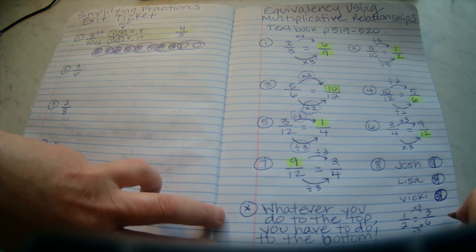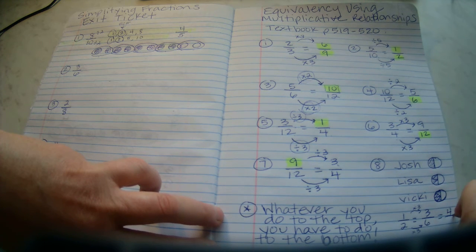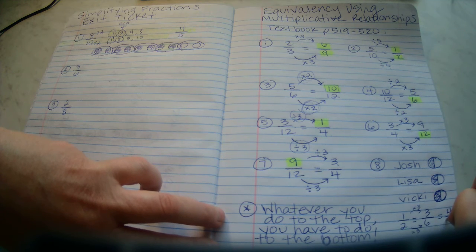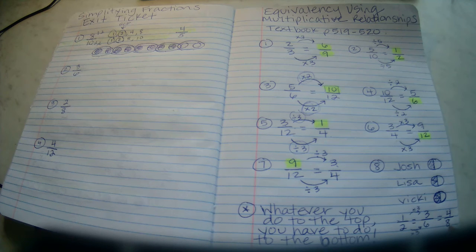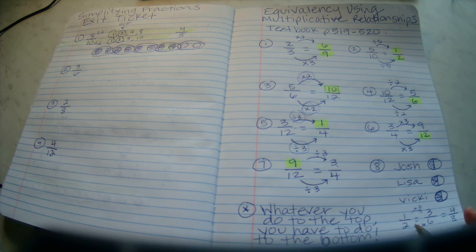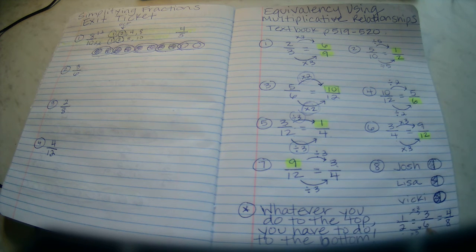We can also know that 1/2 is equal to 4 out of, that's right, 8, because 1 times 4 is equal to 4, and 2 times 4 is equal to 8. So 1/2 can also be rewritten as 3/6 and as 4/8.